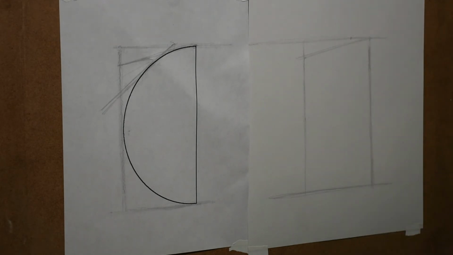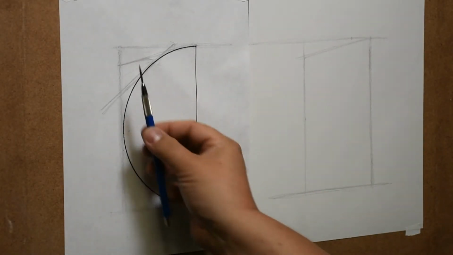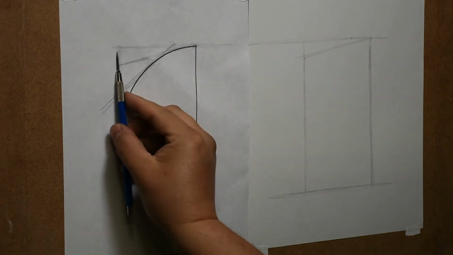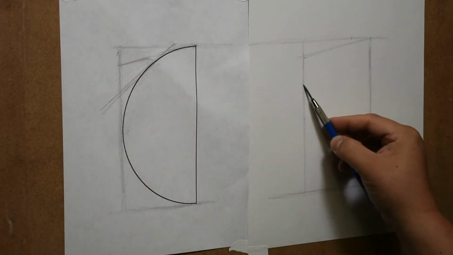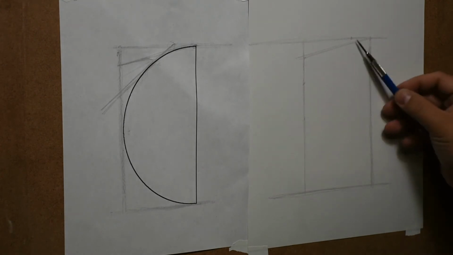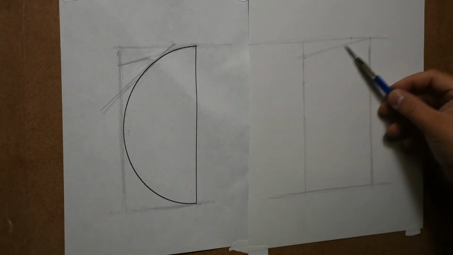I can make a little mark. Now I'm going to find down. From that point again, down, bring it over to here. There we have it. Now I can connect that line.